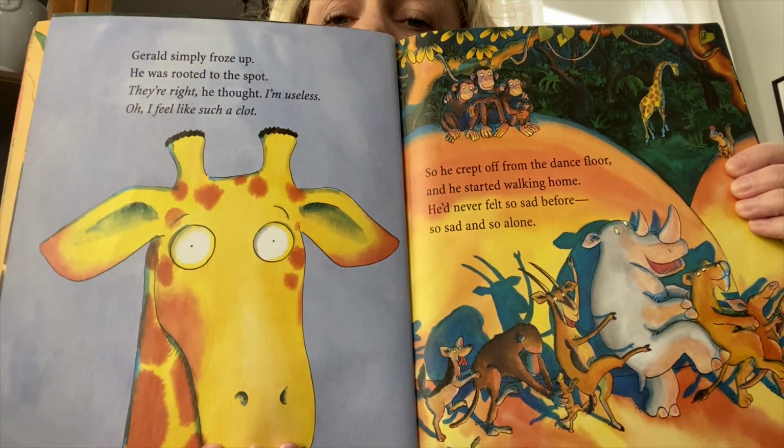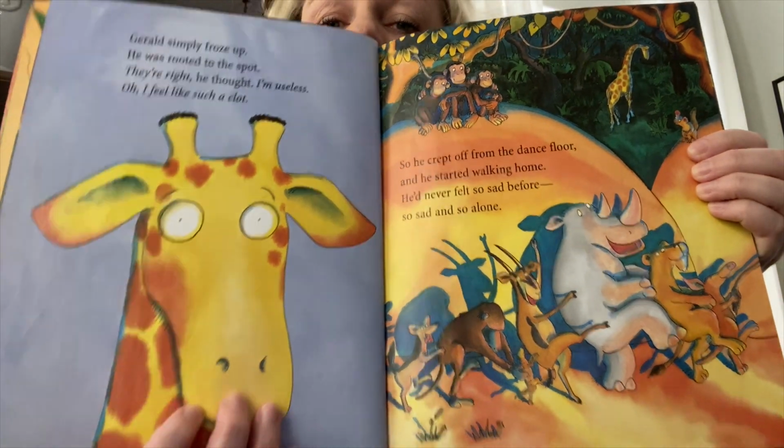So he crept off from the dance floor and he started walking home. He'd never felt so sad before, so sad and so alone. Then he found a little clearing and he looked up at the sky. The moon can be so beautiful, he whispered with a sigh. Excuse me, coughed a cricket who'd seen Gerald earlier on. But sometimes when you're different, you just need a different song. Did you hear the two in there? Who'd is who did, and you're is you are.